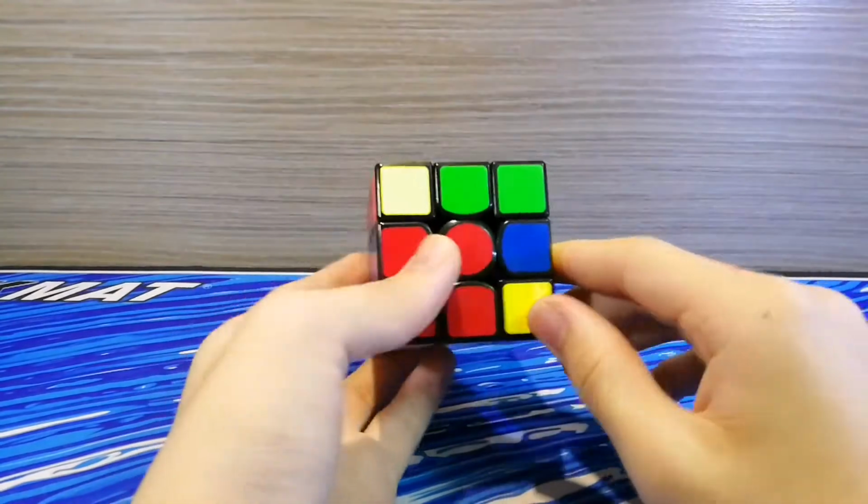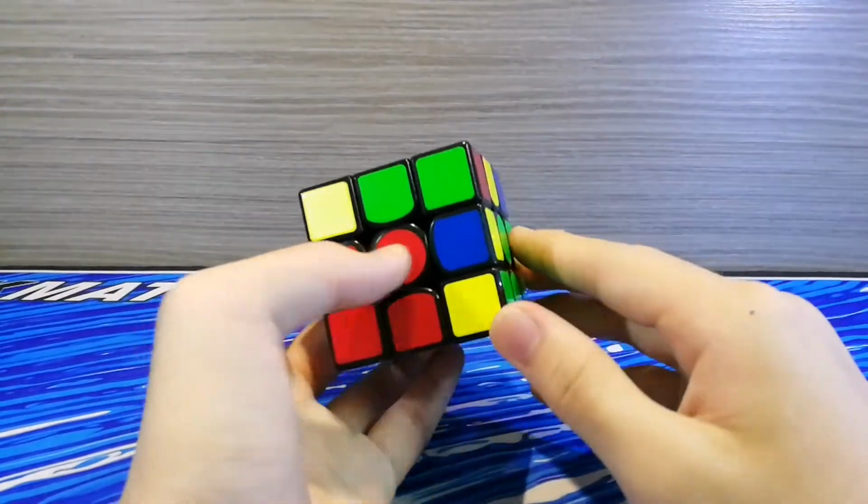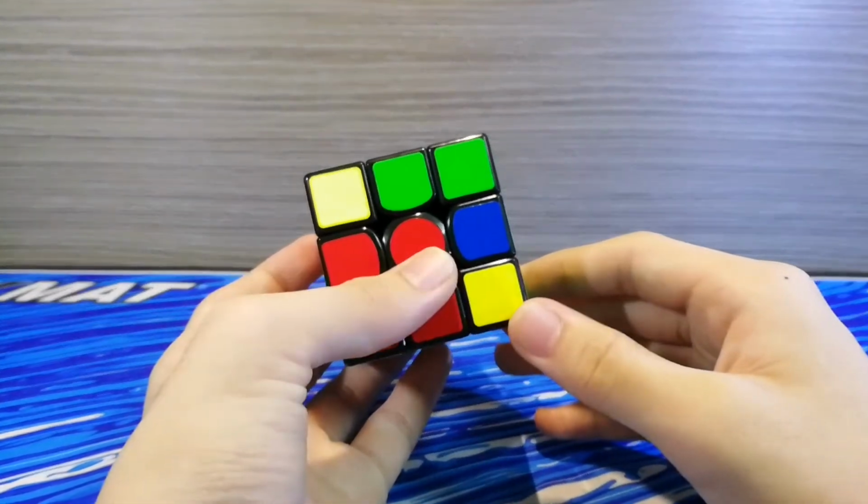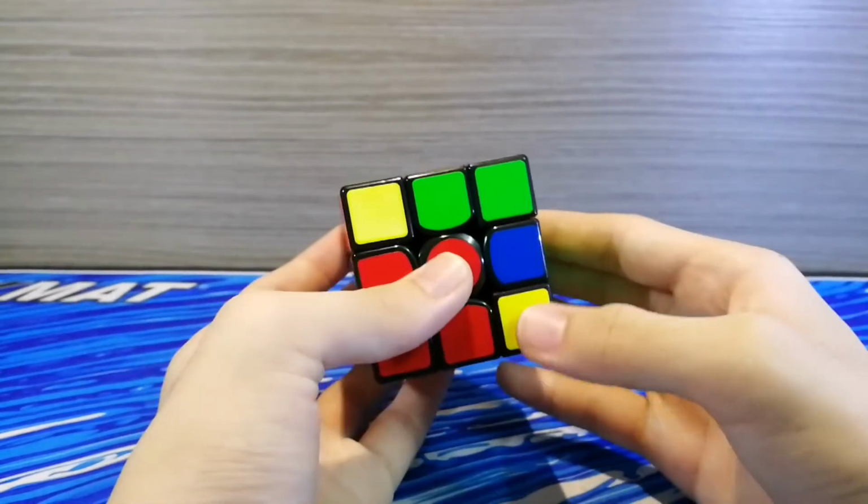Okay, so this case here, I've shown it a lot of times, but this algorithm is really worth learning. I'm not gonna talk too much, so here's how it goes.